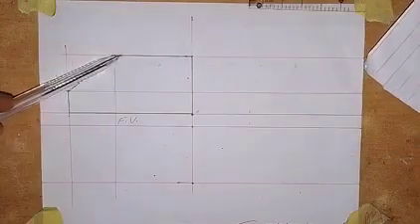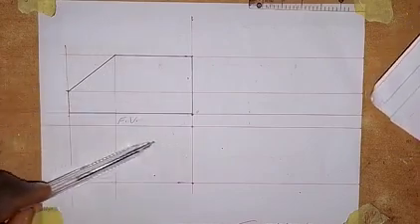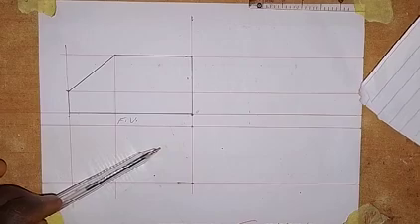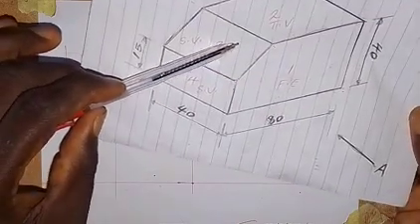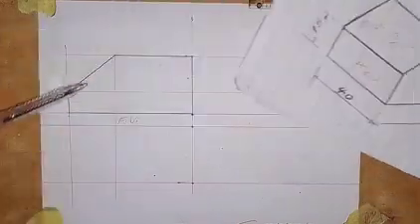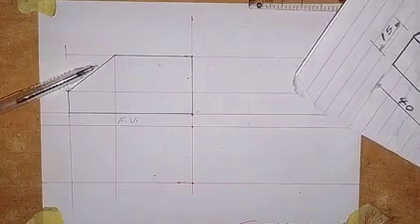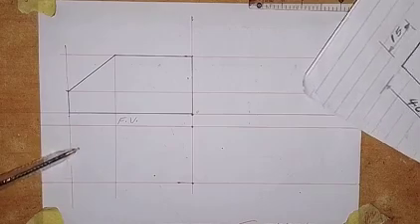Is from here to here. So if you look at it, we already have it here. This is shape 2. Okay. Then for shape 3, this surface that we see here is along this face that we have here. So we already have it drawn here.